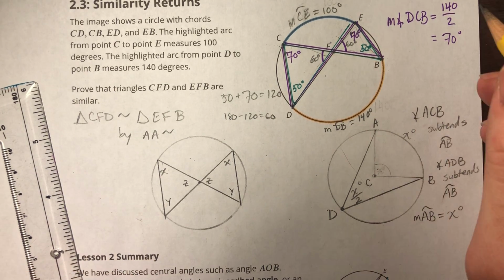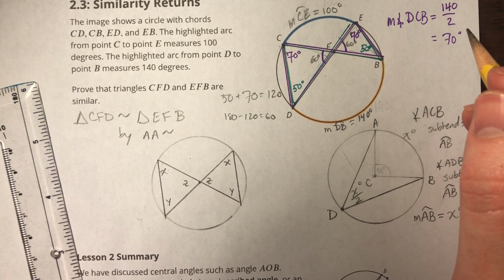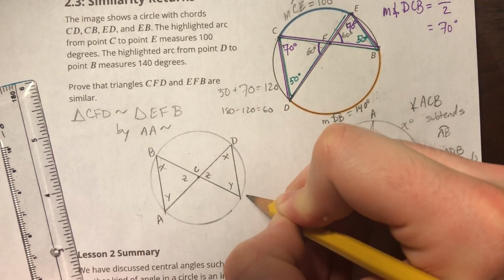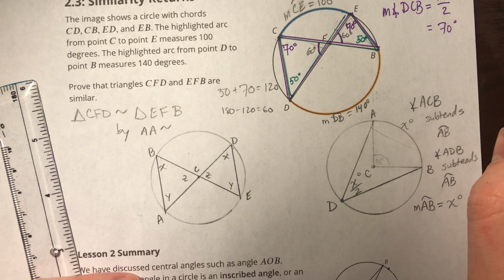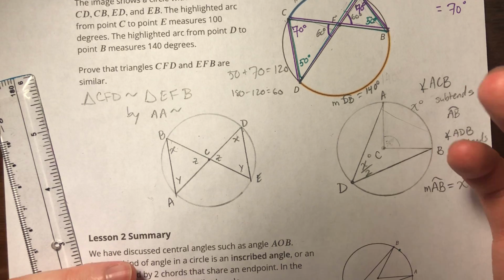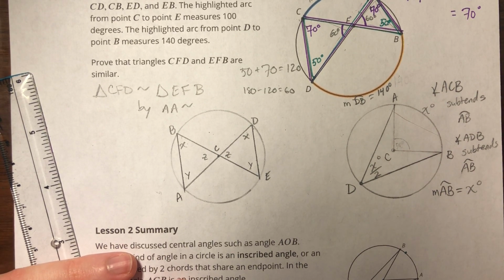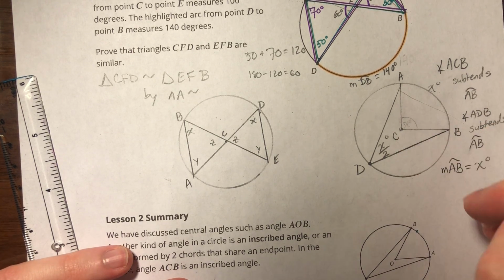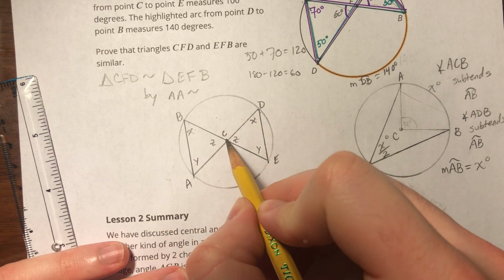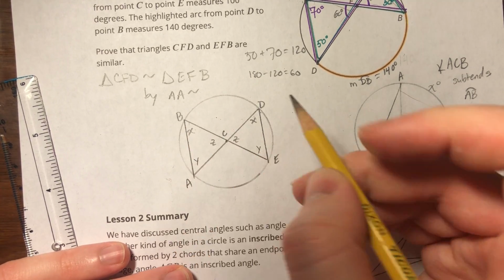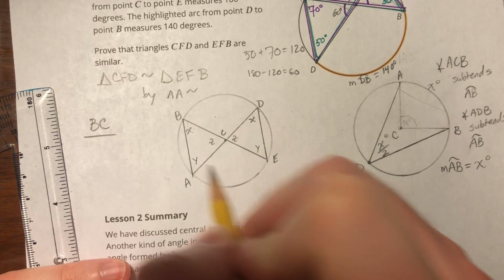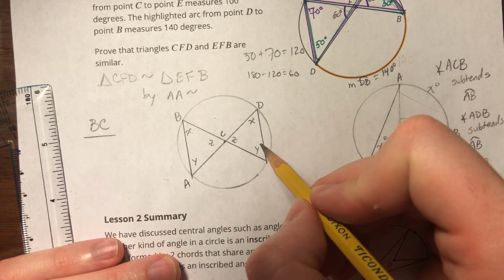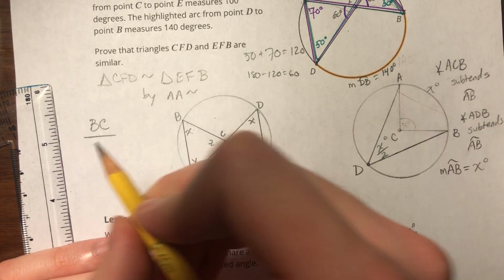Okay, so what I'm going to do is label these points A, B, C, D, E. And what we really want to talk about now is more than just the angles being congruent. When we talk about similar triangles, we also talk about certain sides being proportional. So if I'm looking at this side BC here, I see BC is opposite angle y. So when I make a proportion, I'm going to want to pick the side opposite angle y in the other triangle. So opposite angle y in this triangle, we have CD.